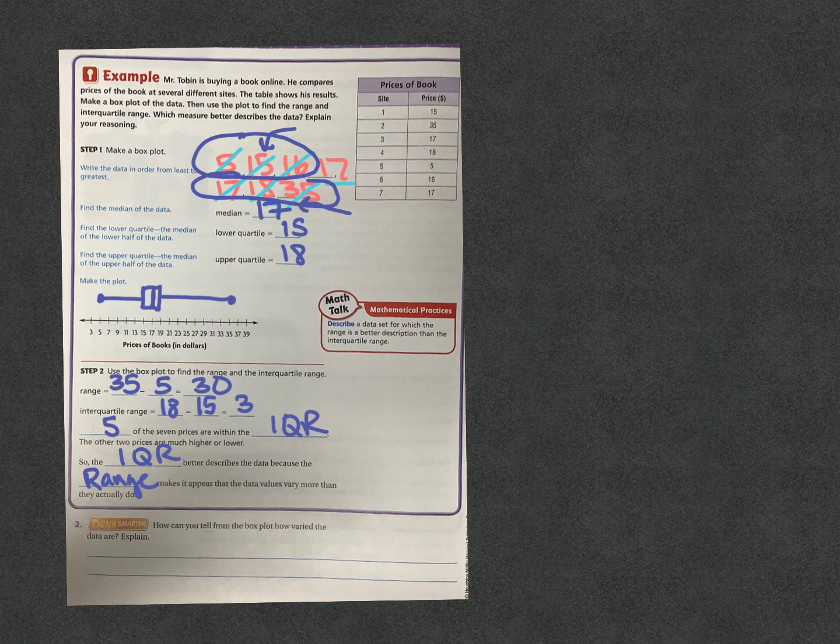How can we tell from the box plot how varied the data are? Well, we look at this spread and we know that all the data is spread out quite a bit. But when you look at a box plot and you see the box, if the box is real long, if we have something like this, then we know that the majority of the data is right in here, and all of the data is spread out quite a bit. But if we have a little box, then we know all that data is scrunched in there and not very spread out. And spread out would mean varied, that there's a variety of numbers.